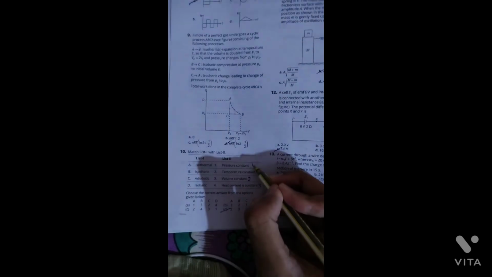Here, list one: isothermal, isochoric, adiabatic, isobaric. So isothermal, it is temperature constant, first one. And isochoric, it is volume constant. Then isobaric, it is heat content is constant. Then isothermal, it is pressure constant. That is 4. So therefore the correct one is A is 2.